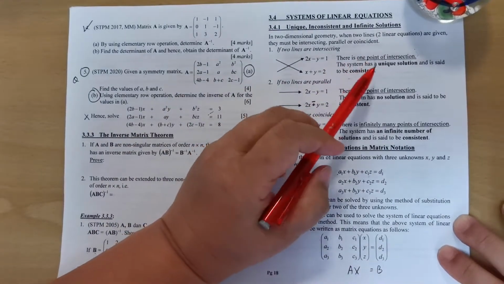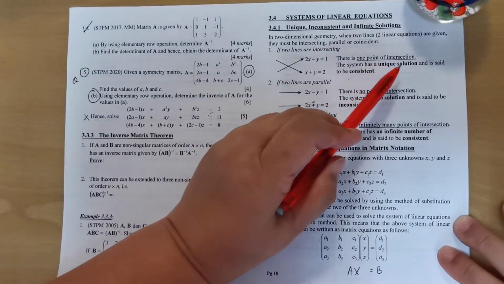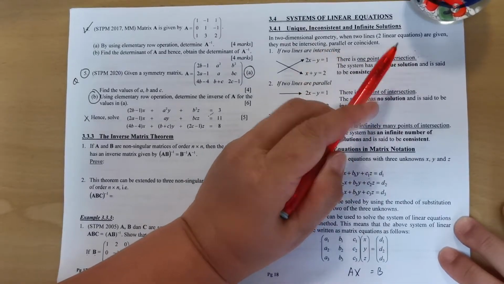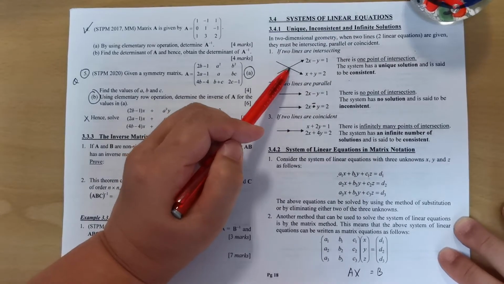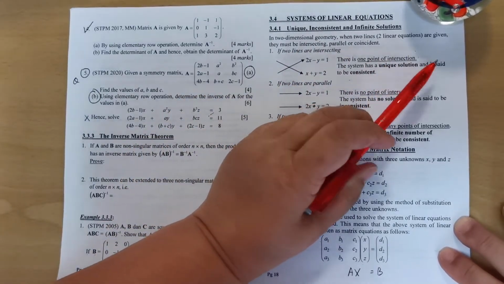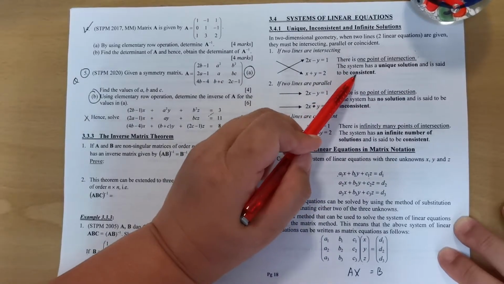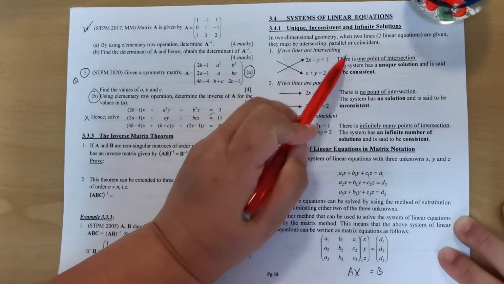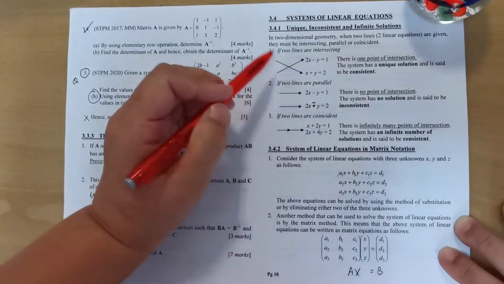So the system is said to have a unique solution. One answer, one set of answers only, x and y. When it has a unique solution, we say that the system is consistent. This is the first situation.